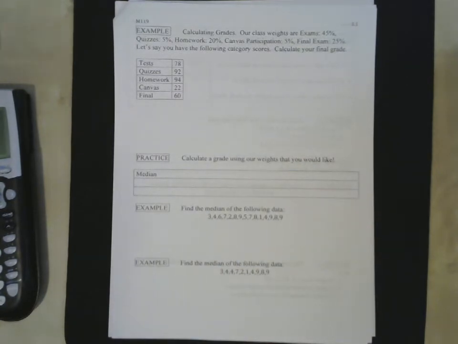So our class weights, we're going to do it with our stuff. Our class weights are exams 45%, quizzes 5%, homework 20%, Canvas participation 5%, final exam 25%. So let's say you have the following category scores. Not that these are your scores on any particular test or quiz, but overall, this is what you've scored out of 100 in those particular categories.